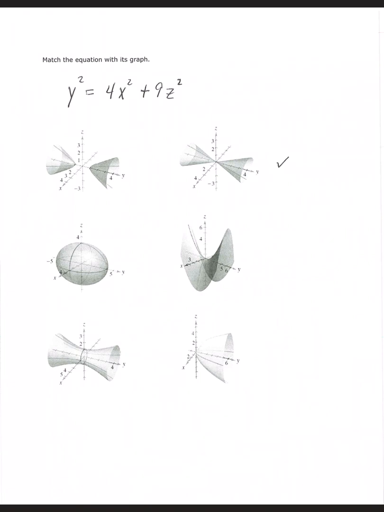Y squared equals 4x squared plus 9z squared. This one we've got to be careful looking at because we don't have all terms on one side.